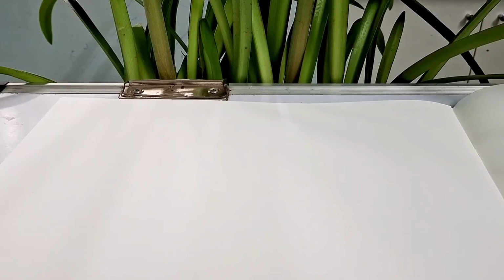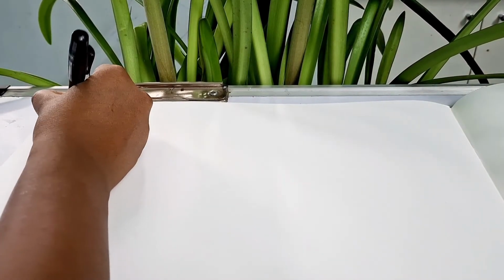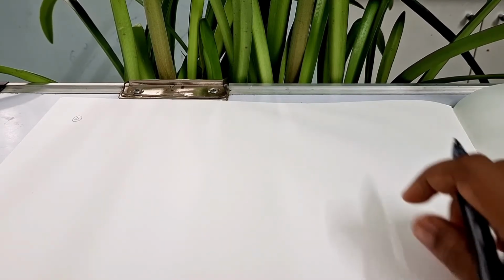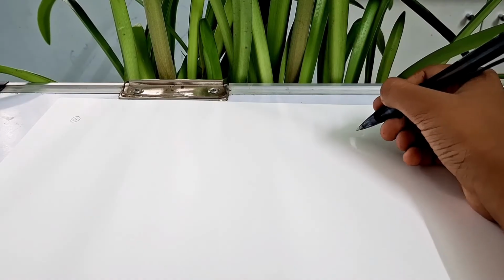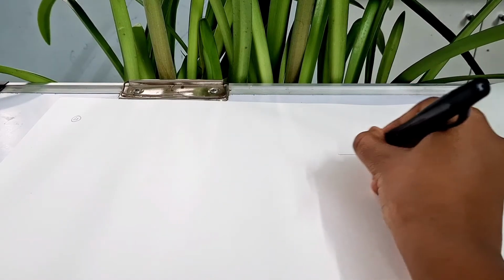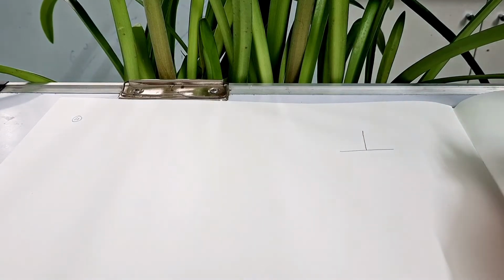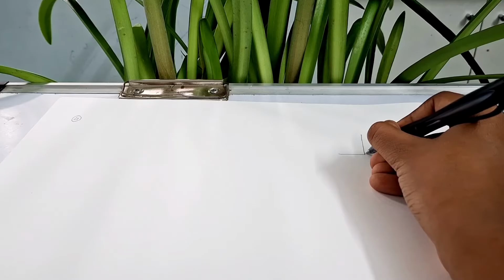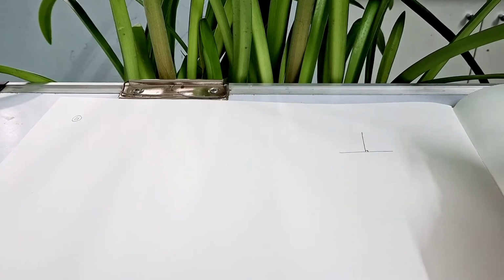Now moving to the fourth construction. Here we start with the construction of perpendicular lines. So what is the meaning of perpendicular? In simple words, it is just 90 degree. When there are two lines which intersect at a point and these two lines are perpendicular to each other, which means that these two lines intersect at 90 degrees. This is the meaning of perpendicular.